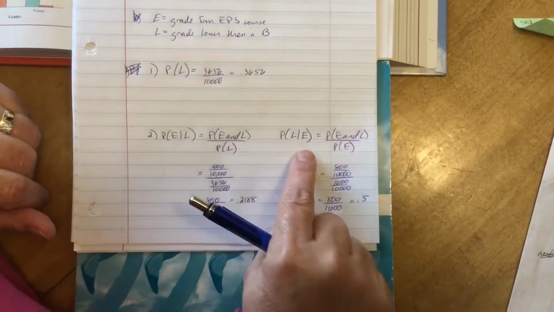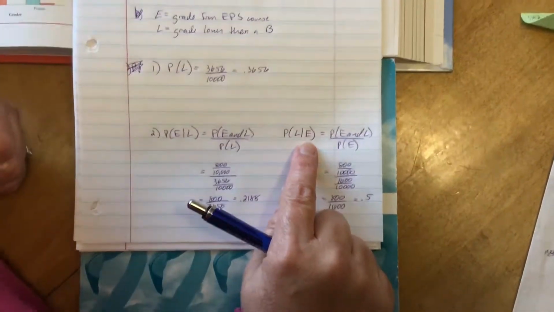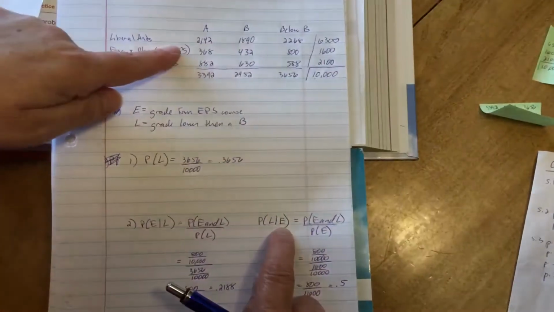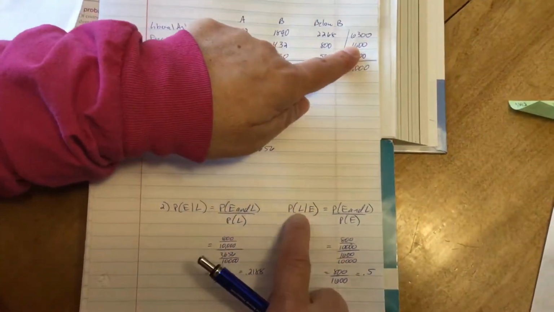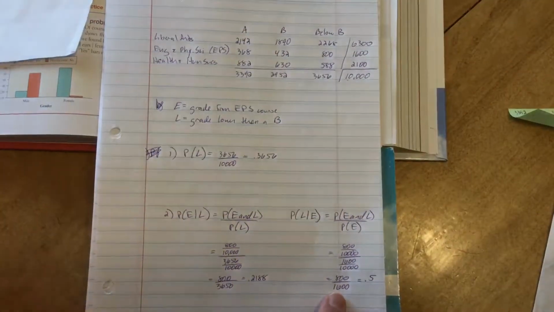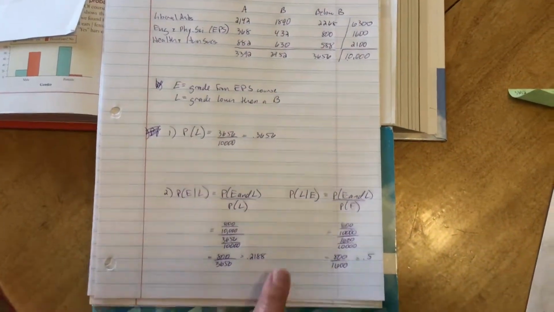Let's think about it in terms of our conditional distributions like from the beginning of the year. Of the engineering grades, 1,600, what proportion are lower than a B? So 800 over 1,600. Again, doesn't matter how you get there, get there.